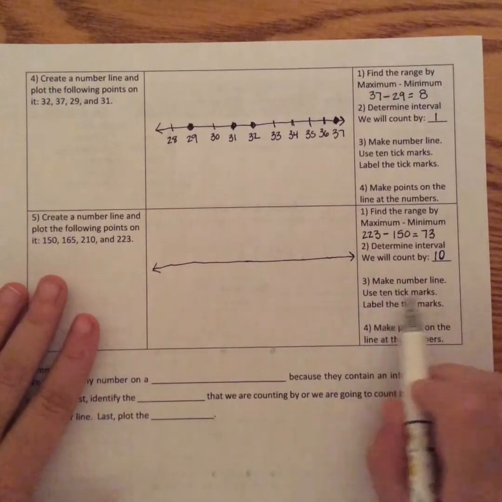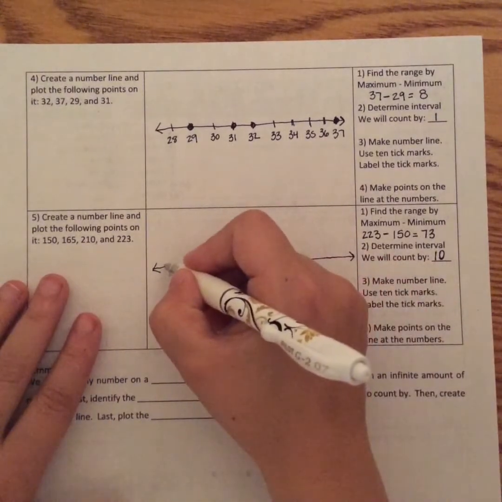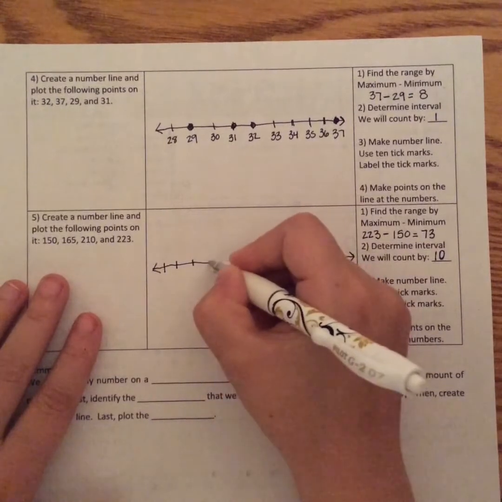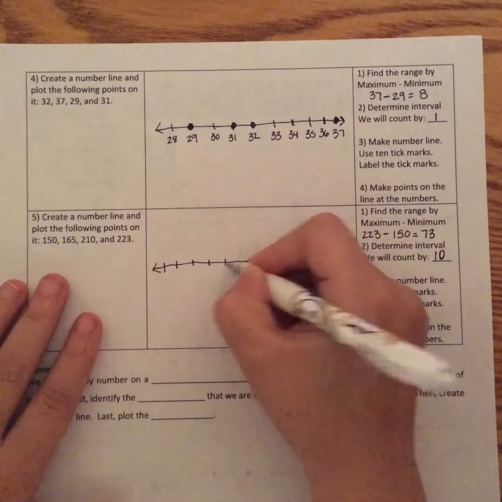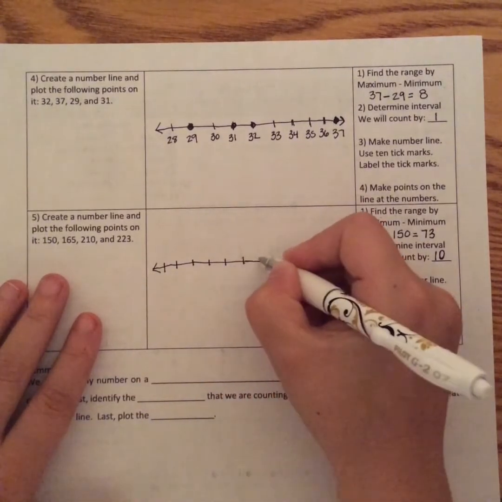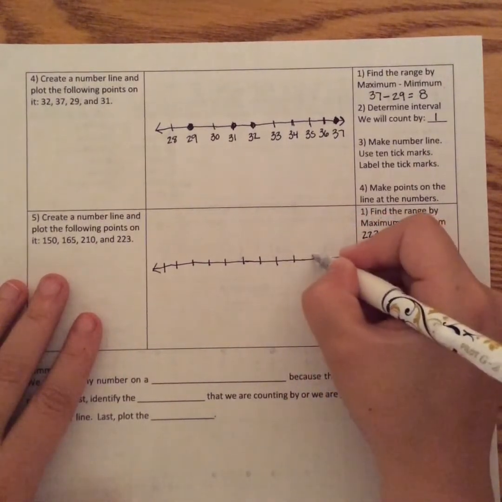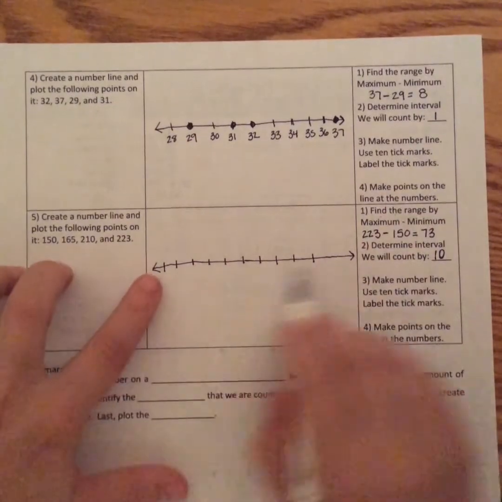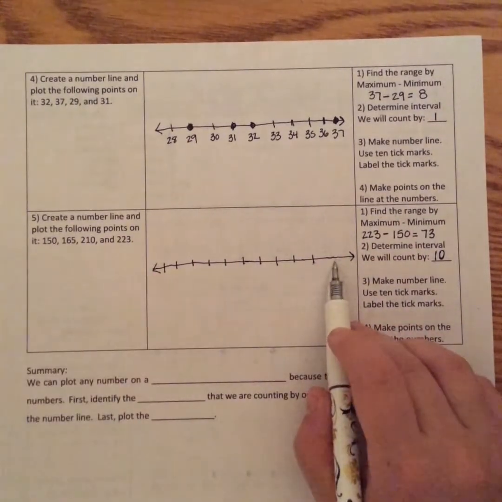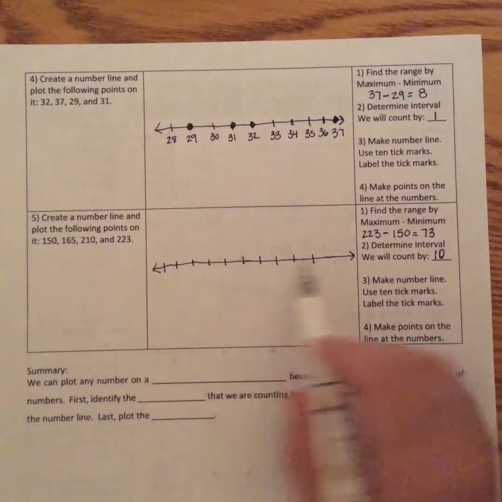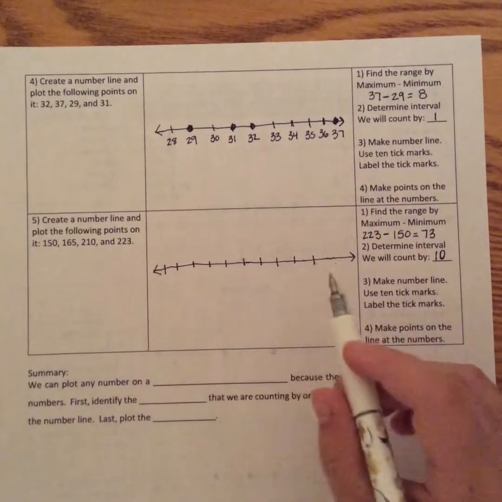Okay, so now I'm going to make 10 tick marks. Remember, I want them spaced out. So 1, 2, 3, 4, 5, 6, 7, 8, 9, 10. Now notice I have some room left over. That's okay, sometimes, as long as it's not very much. I didn't want to spread them out because then it doesn't work out very well.